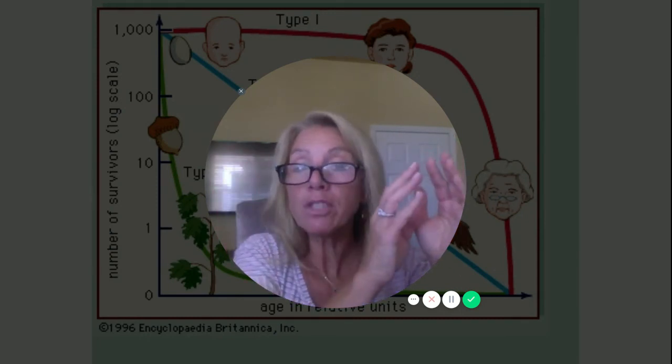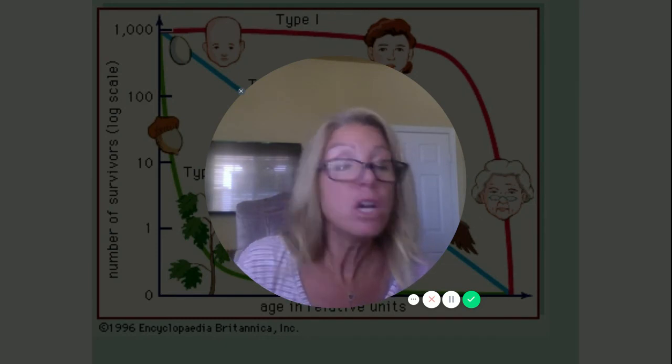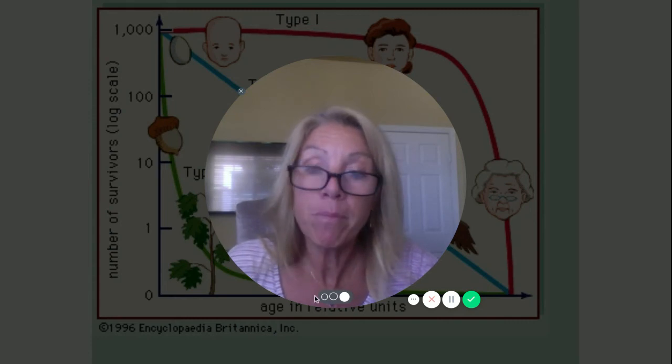So it's just 2 different strategies. Fewer offspring and more investment in the logistic growth curve. Whereas in the J-shaped growth curve, you're investing in the sheer number of offspring because you know that not very many are actually going to survive to the age of reproduction. So these are just different strategies that living organisms employ.